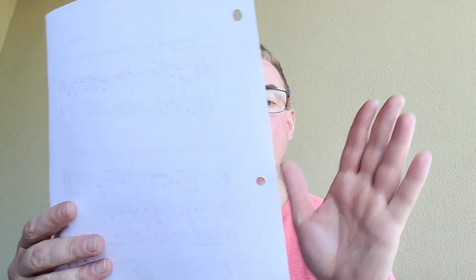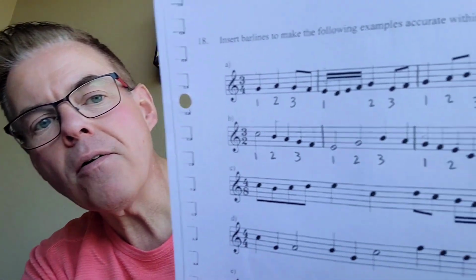Finally, question 18, insert bar lines to make the following examples accurate within the given time signatures. We've got 3/4 time, 1, 2, 3 for the first one, and 3/2 time for the second one. So 1/4, 2/4, 3/4. 1/4, 2/4, 3/4. 1/4, 2/4, 3/4. 1, 2, 3. And I've added my bar lines in there.